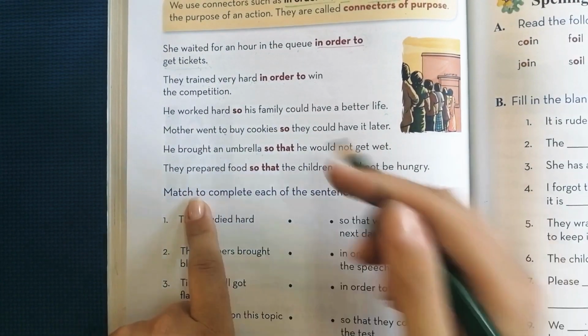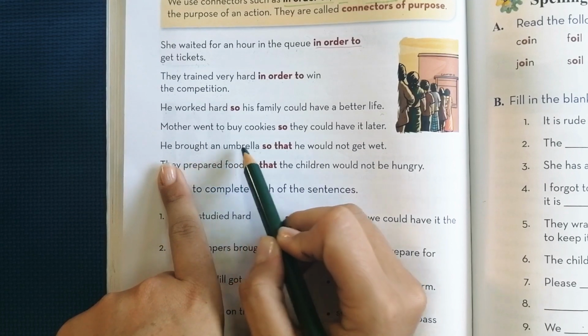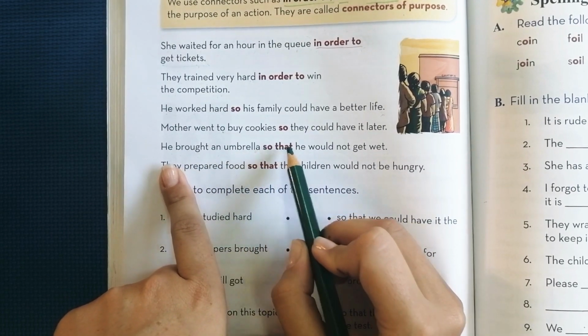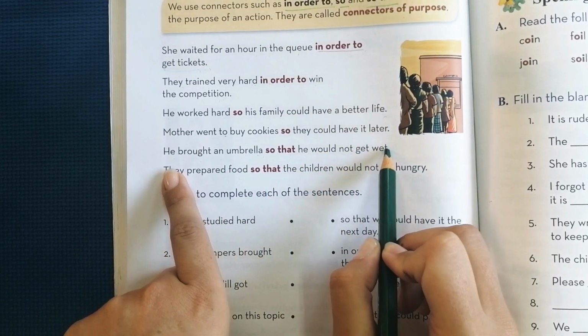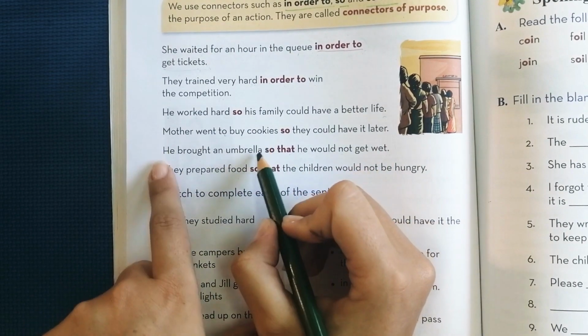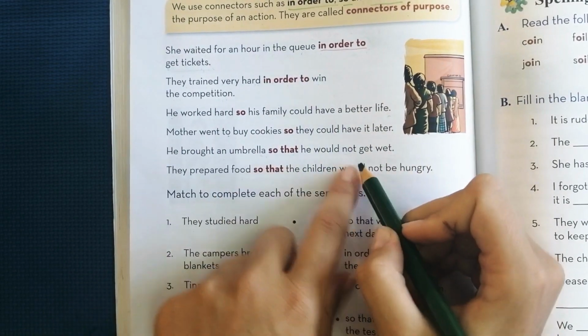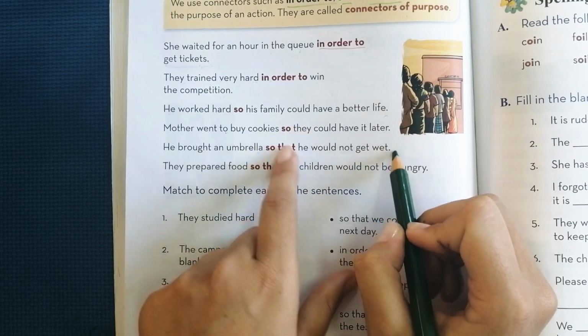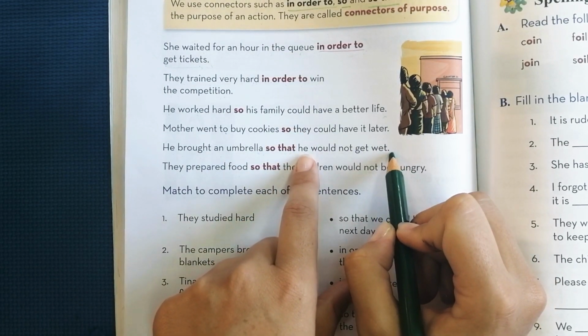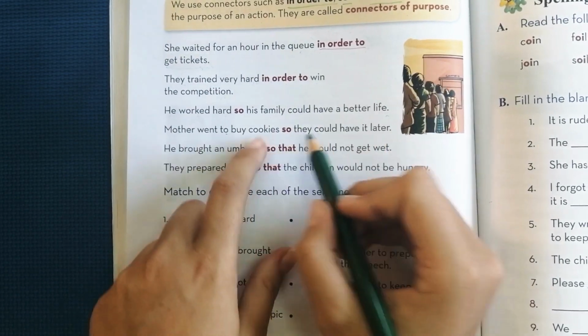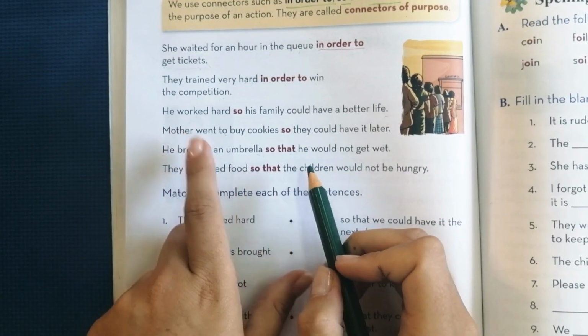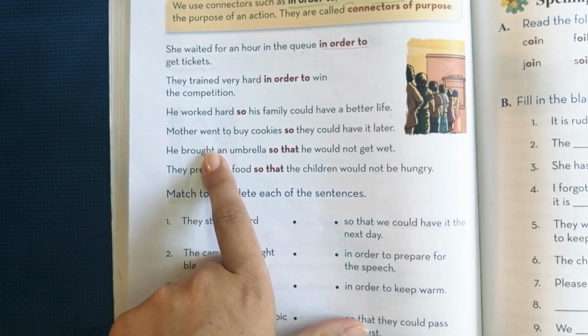Let's read one more. He brought an umbrella so that he would not get wet. The action, he brought an umbrella. The reason or the purpose was so that he would not get wet. The connectors join the action and the purpose.